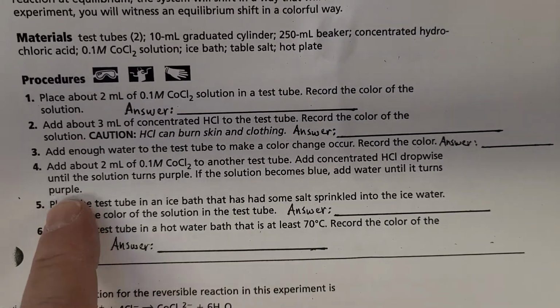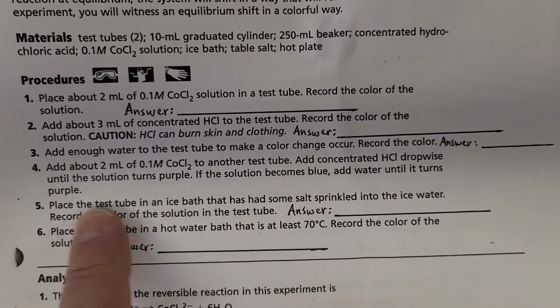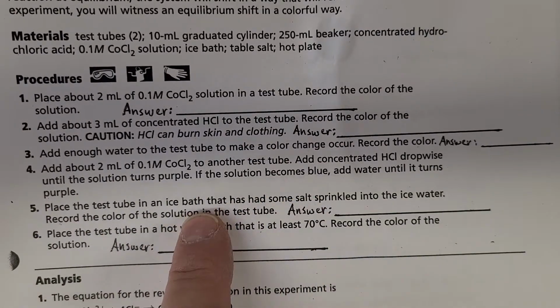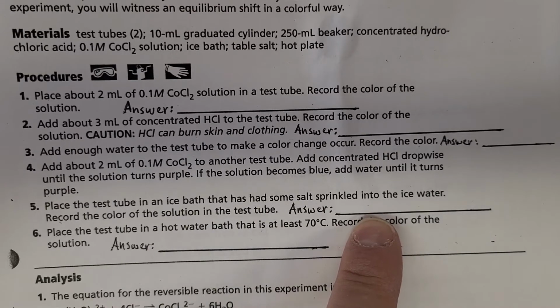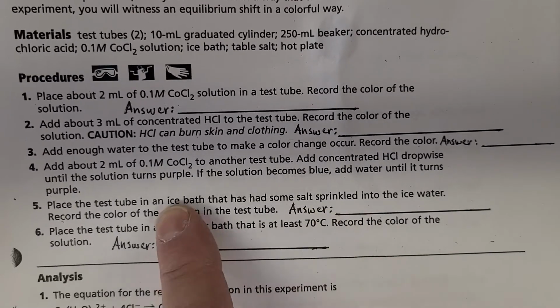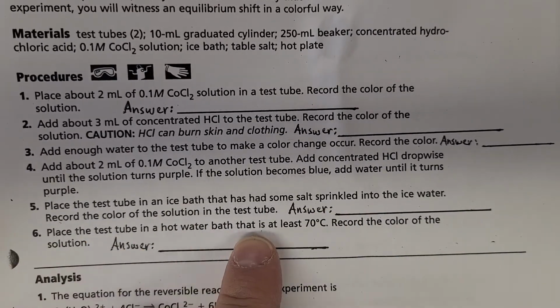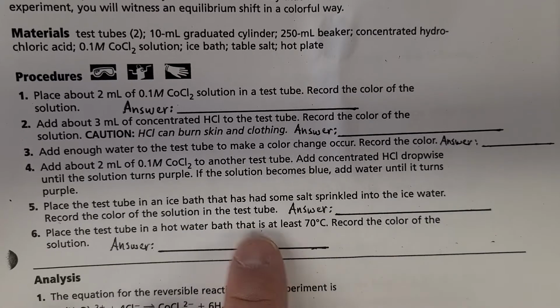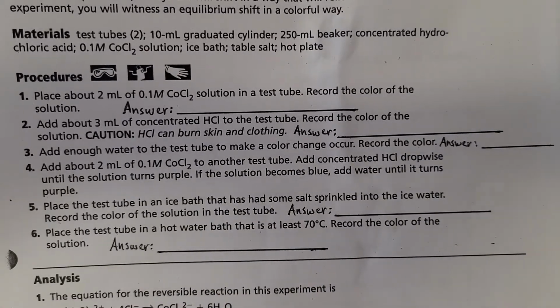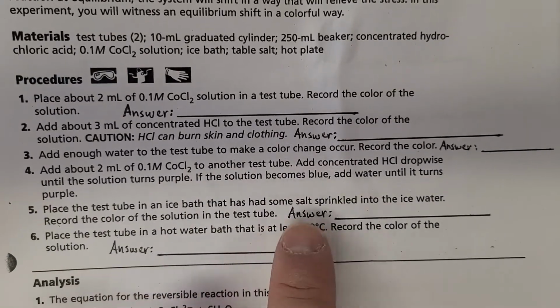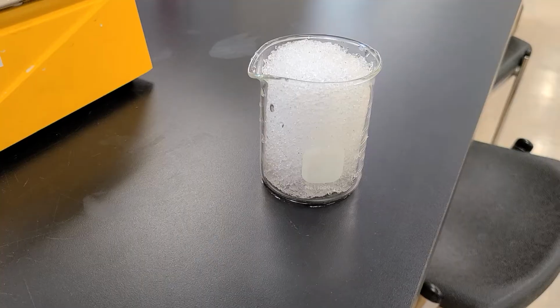All right, so now that we have that, we're going to place the test tube in an ice bath that has some salt sprinkled in it and see what happens to that color. And then after that, we'll place it in a hot water bath and then note what change happens there. So let's do the ice bath first, and then we'll do the hot water bath.